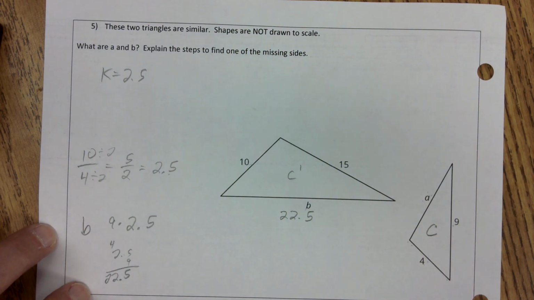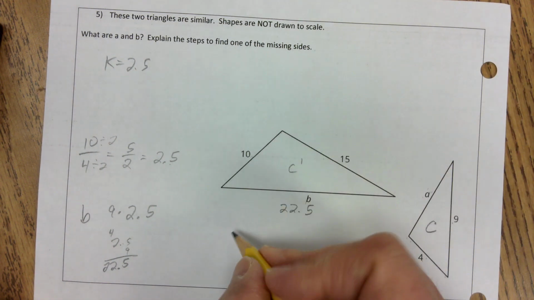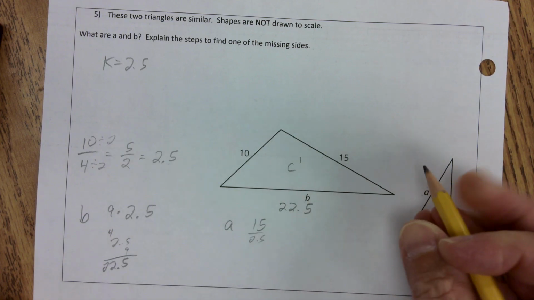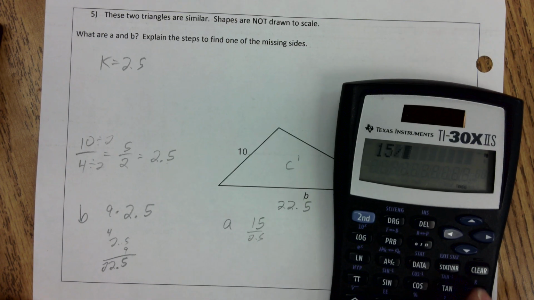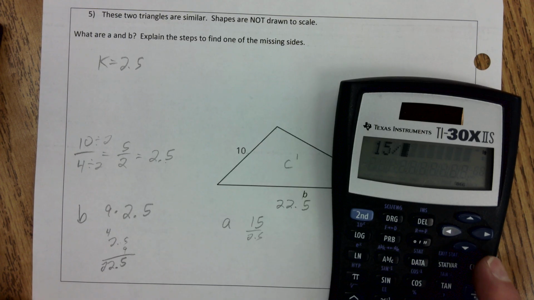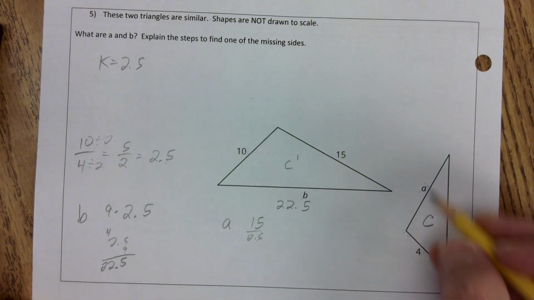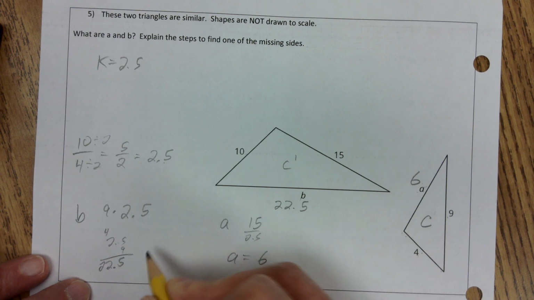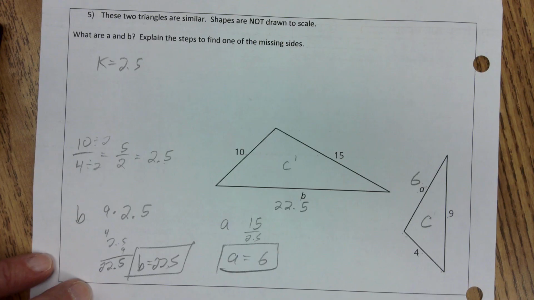Units, I don't know, inches, centimeters, doesn't matter. And so now to reverse it, we're going to take that 15 and divide by 2.5 for a. So 15 divided by 2.5. I'm just going to pop it in the calculator for that because I am running out of time here. 15 divided by 2.5 gives us 6. So that's 6 units right there. So A is 6, B is 22.5. Kind of make sure that I know that those are my answers.